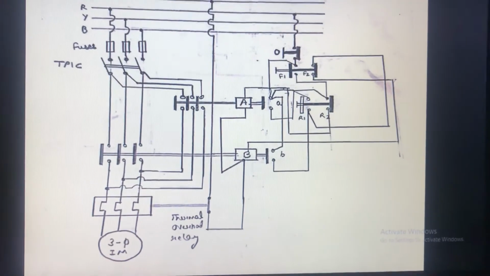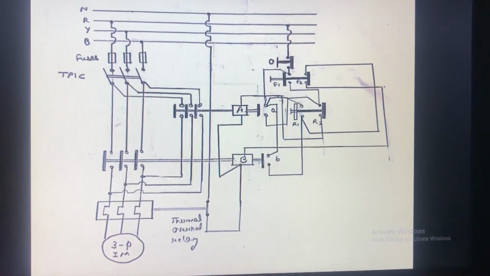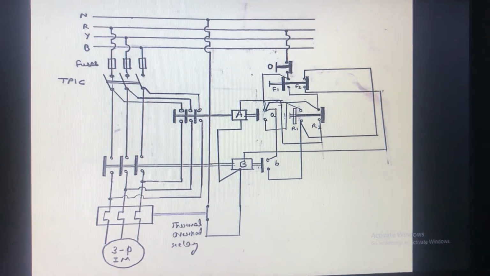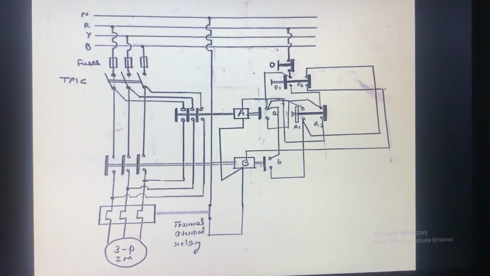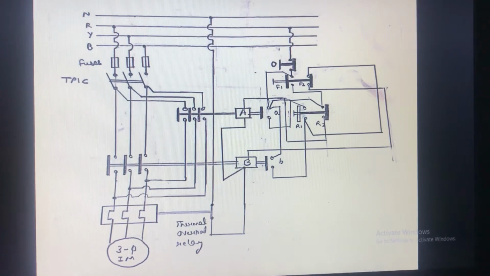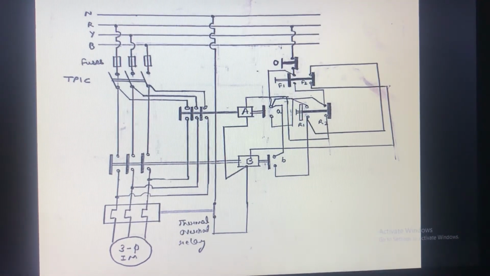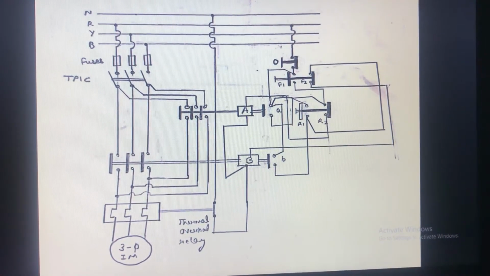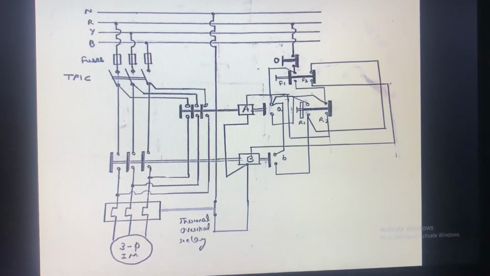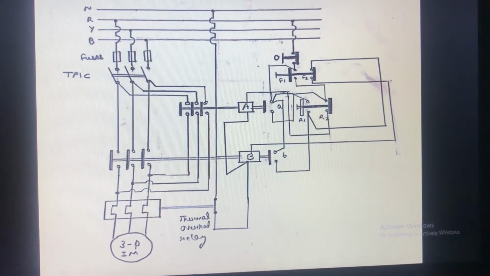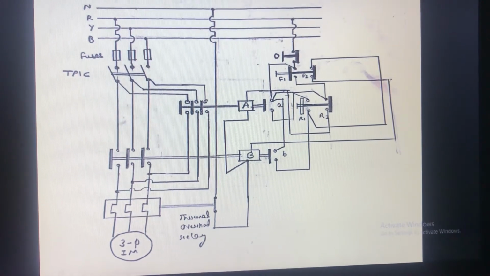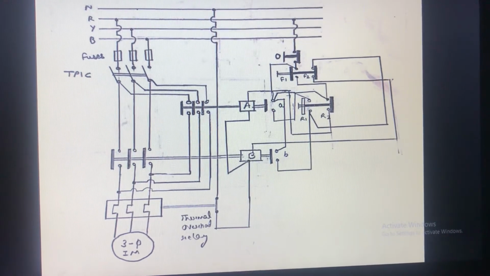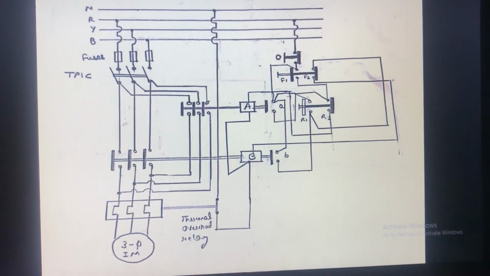So here it's the wiring diagram for reversing the direction of a three-phase induction motor. Here we are using two contactors A and B. Contactor A is for forward motion, let us say, and contactor B is for reversing the direction of the motor. When the contactor B is energized, all of its contacts, those are normally open, will get closed. As you can see, its auxiliary contact B is normally open and its main contacts are also normally open.